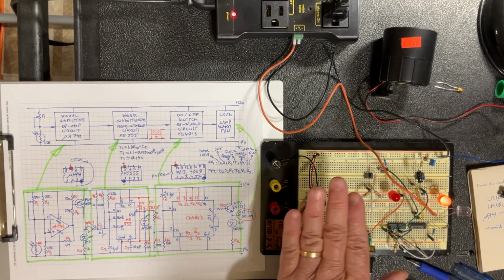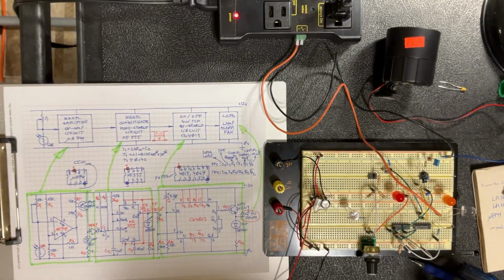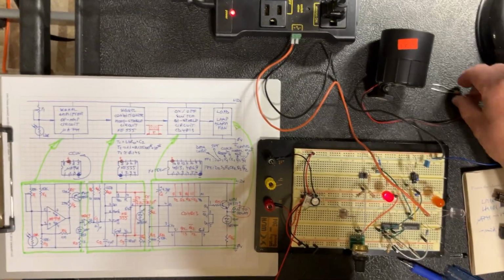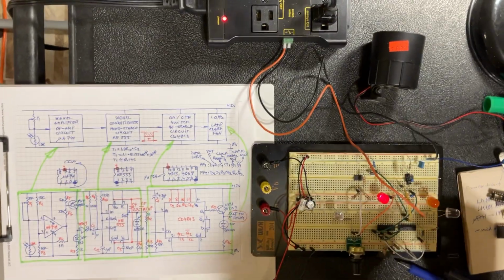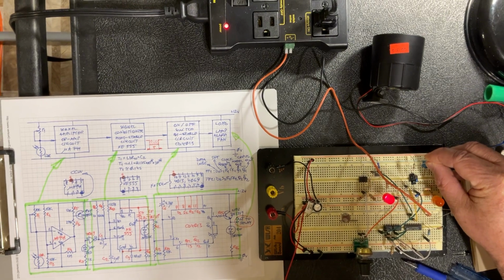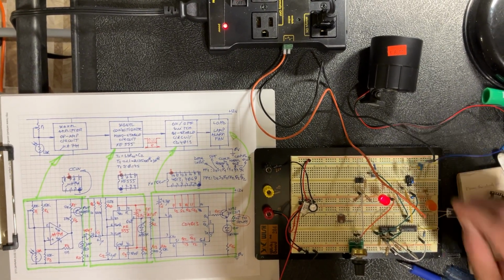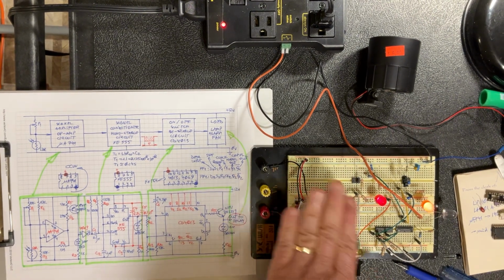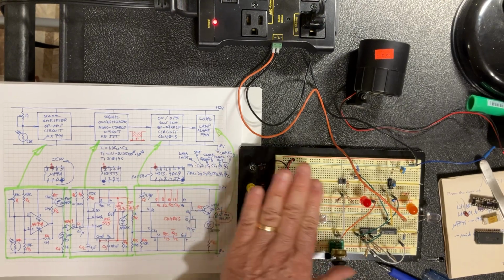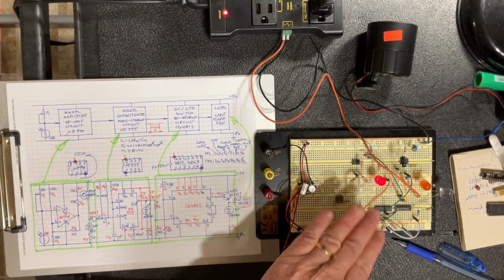Because I don't want the lamp to wait for 1.5 seconds before going on, I'm going to replace the original 1 microfarad capacitor right here across it. So when it's triggered, it's only staying on for about a seventh of a second, because it's 0.14, 0.15 seconds, okay?